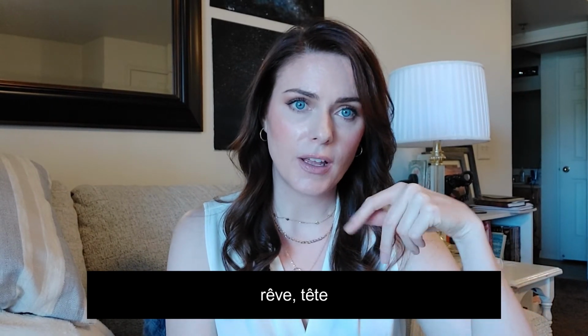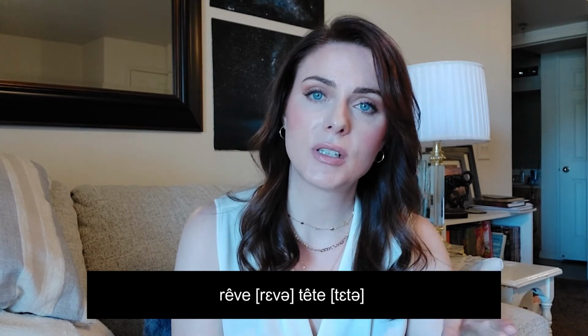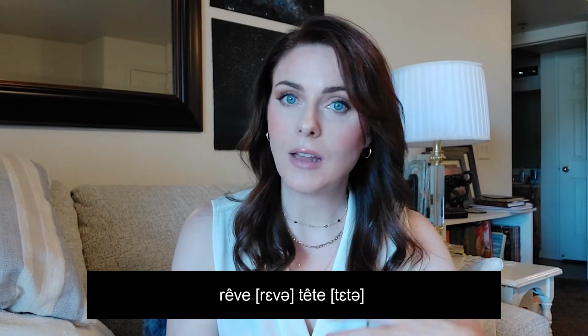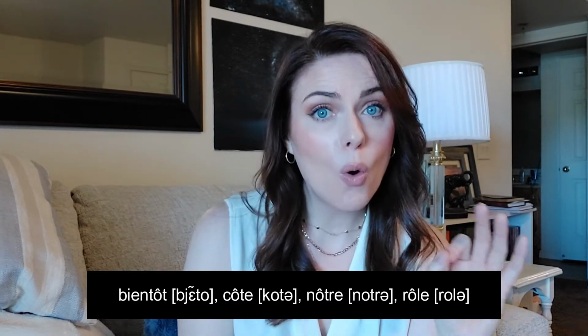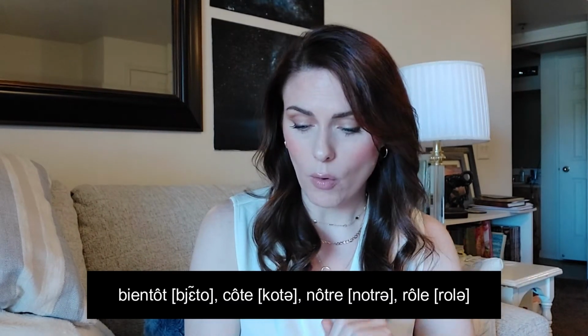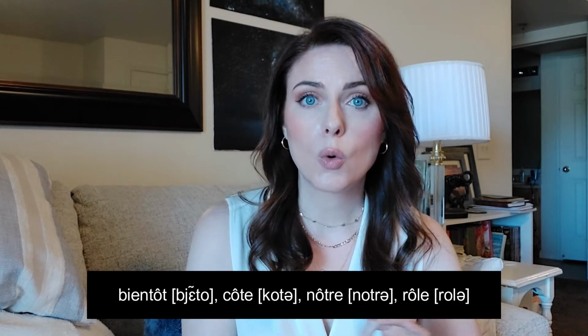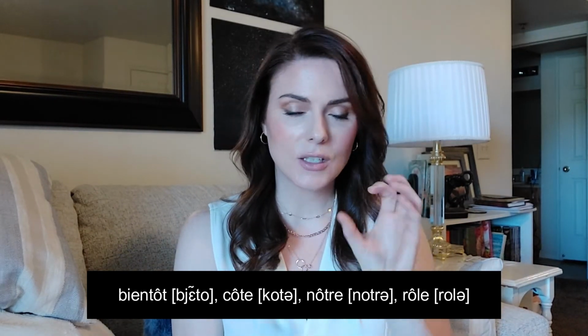You've got that little circumflex over the top and it opens it up to that epsilon sound, that open E like head or bed. And if you think about the O, like we talked about bientôt or courte or notre or rôle, you're going to get that nice closed O because there's a circumflex over the top of the O.